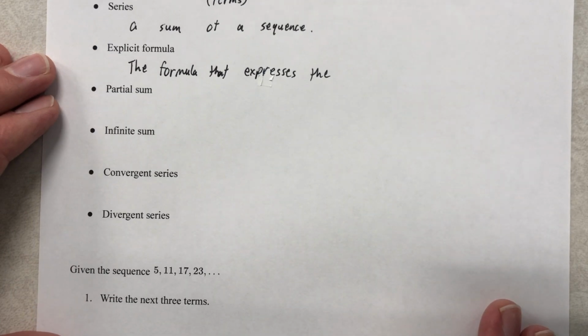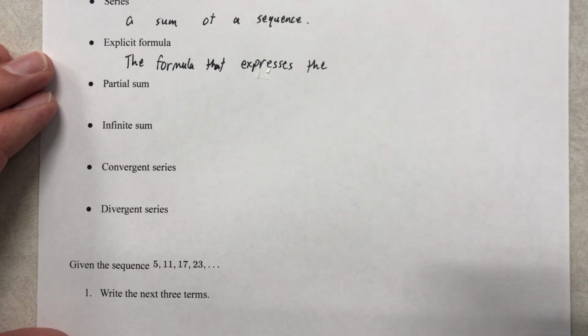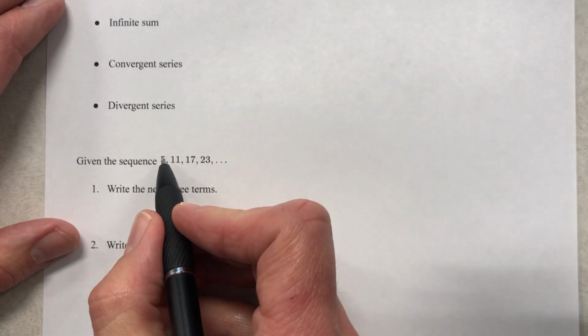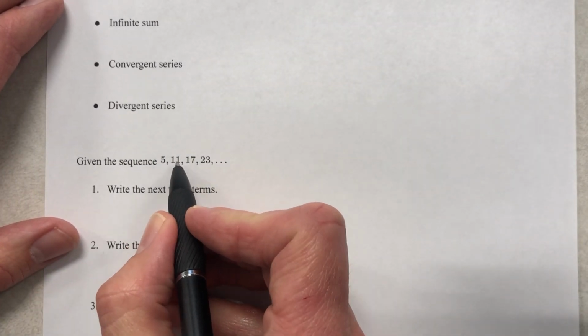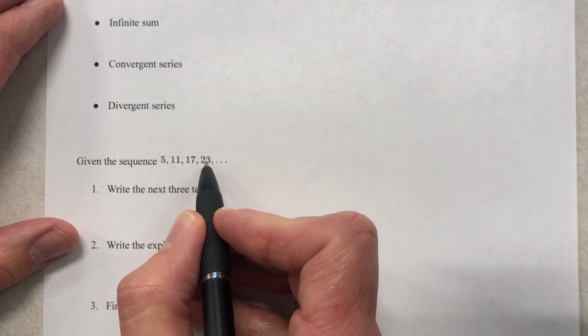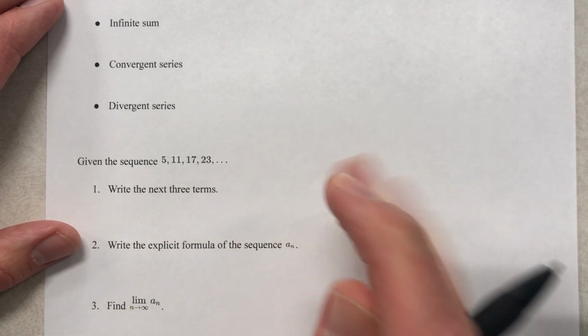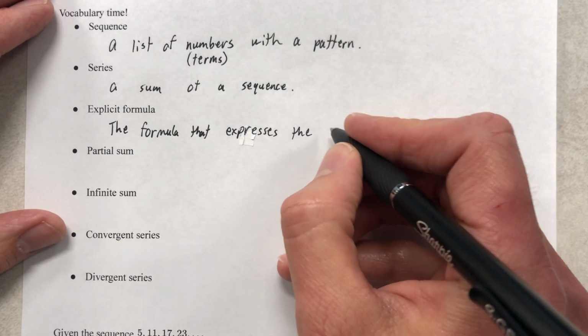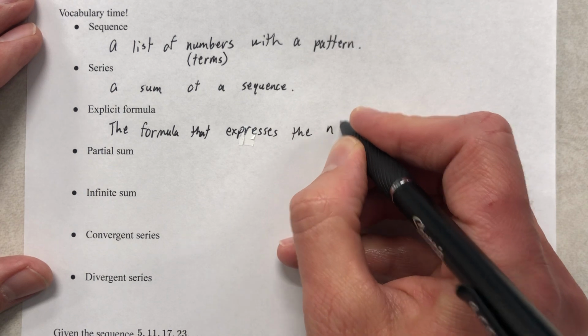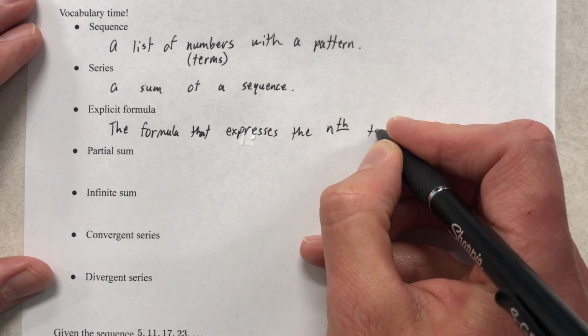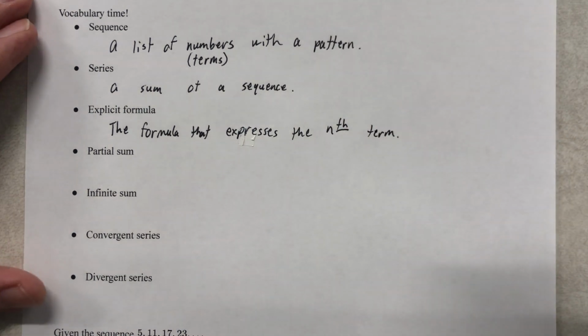And we usually let the variable n represent the term number. For example, n equals 1, n equals 2, n equals 3, n equals 4, n equals 5, n equals 6. So the formula that would express any given term would express the nth term. Okay, good to know.